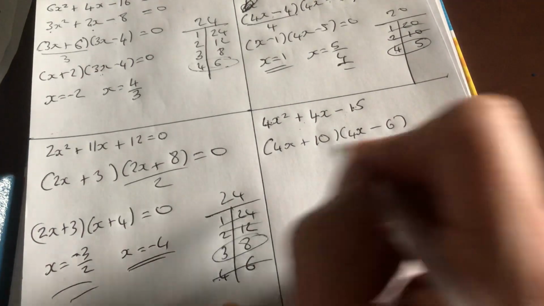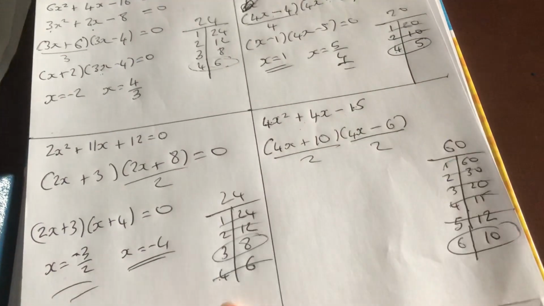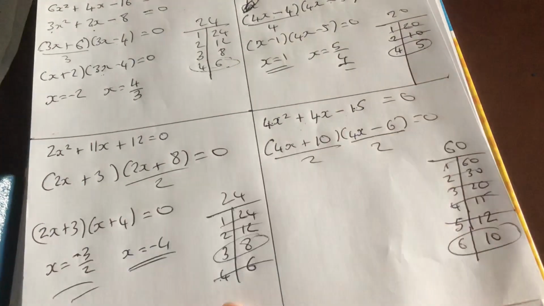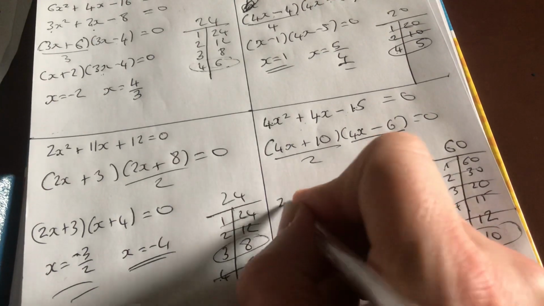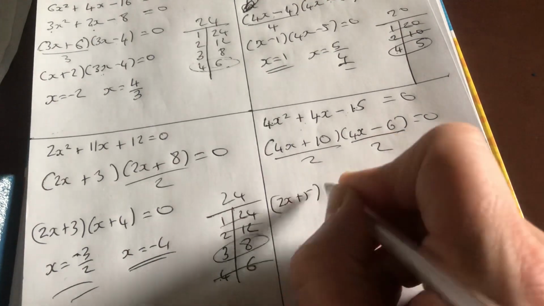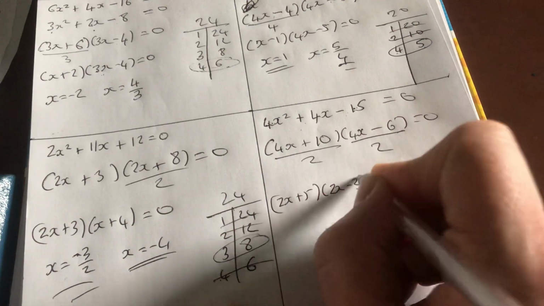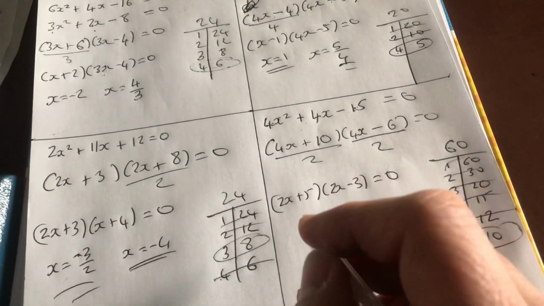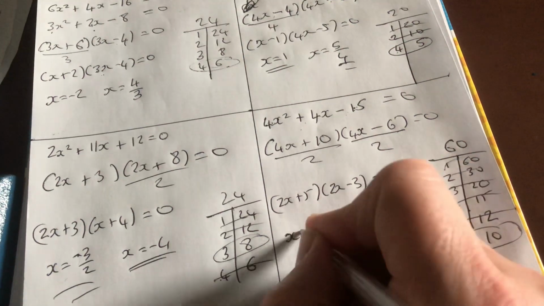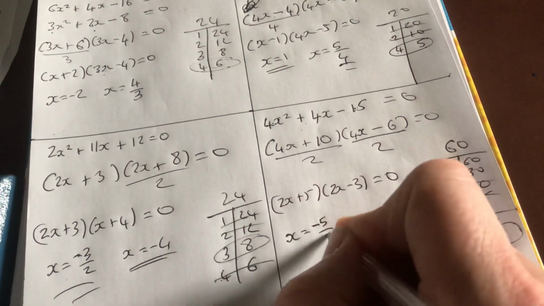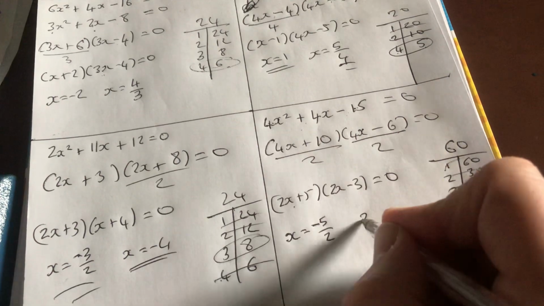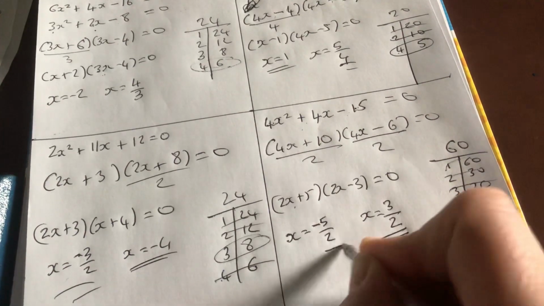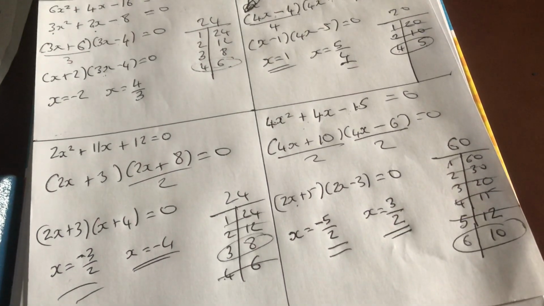Well, can we simplify those? We can simplify both of them in this case. Over 2, over 2. Forgot the equals 0 there. So that's 2x plus 5, 2x minus 3 equals 0. And I've factorised it there. So let's finish this off. X equals negative 5 over 2 from there. And then x equals positive 3 over 2. And there are my two solutions.